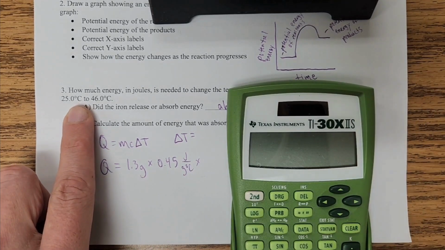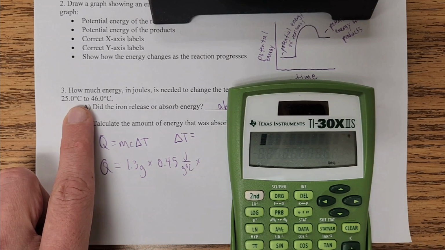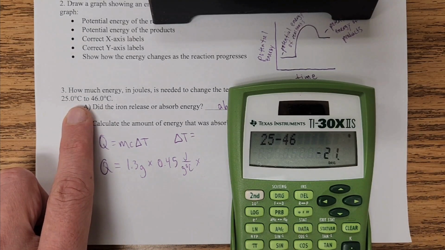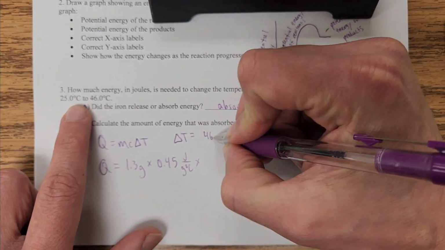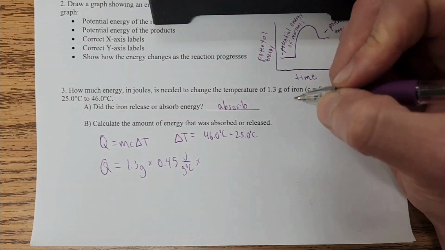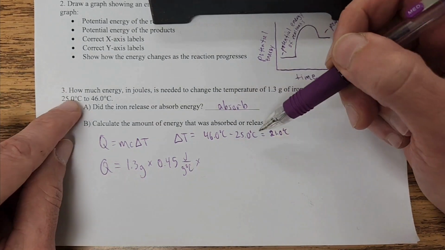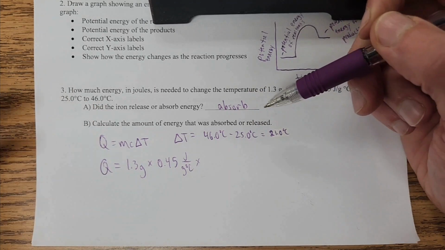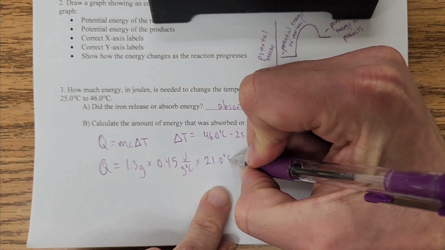Now, do notice that when it comes to delta T, 46 minus 25 is 21. 25 minus 46 is 21, just with a negative sign. So it doesn't matter what order you subtract them in, but use your brain, because if it's warming up, make sure your delta T is positive. 46.0 Celsius minus 25 is 21.0 degrees Celsius. So if it's getting warmer, make sure it's a positive delta T. If it's getting colder, then make sure you have a negative delta T. So because it's getting warmer, positive delta T, 21.0 degrees Celsius.